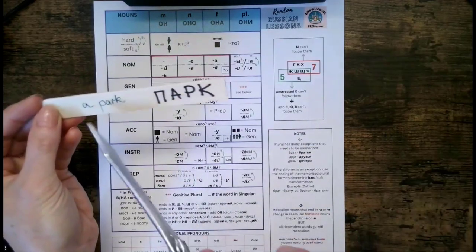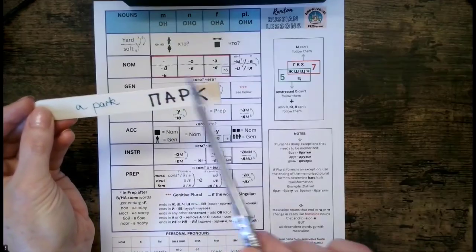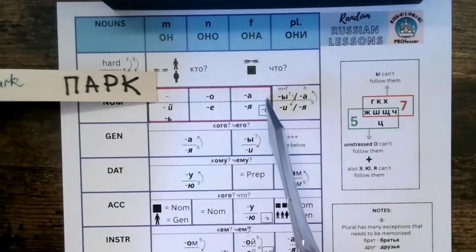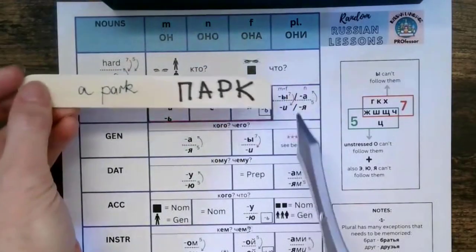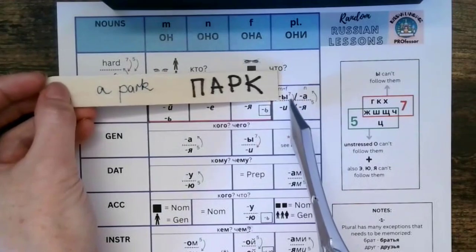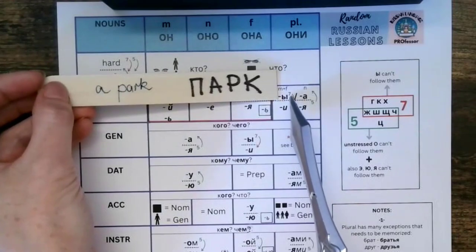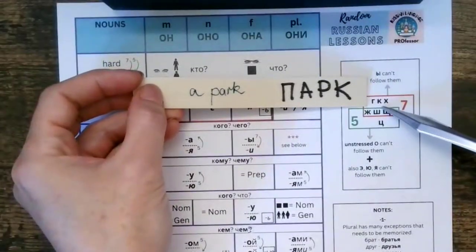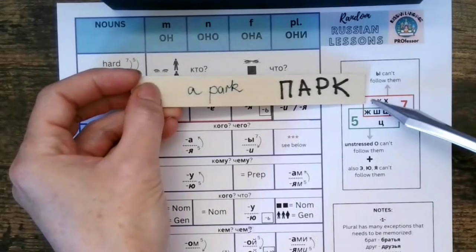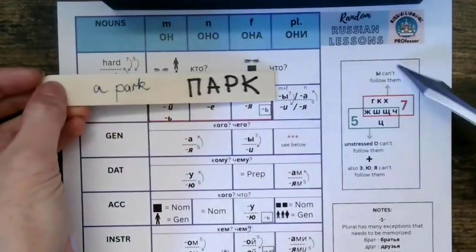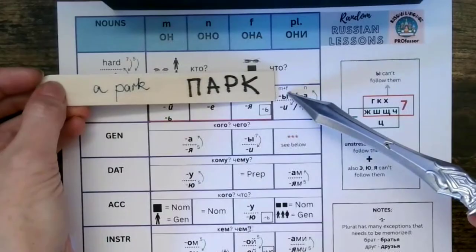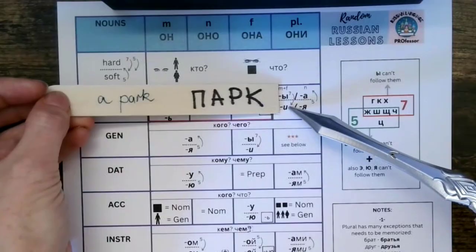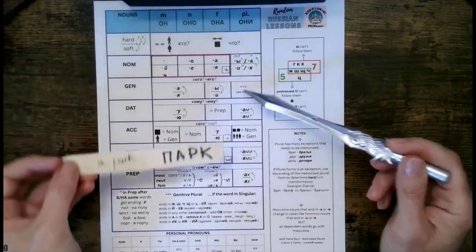Now let's say parks, not a park, but many parks. So once again, hard stays hard, park. We go here and we need to add the ending for masculine, which is y. But look, here we have something affecting it, and that's the 7-letter rule. So let's check if park is part of the 7-letter rule. And look at that, it is. K is right here. It means we cannot add y. So y cannot follow k. What happens? We have to switch to i. Parki, parki.